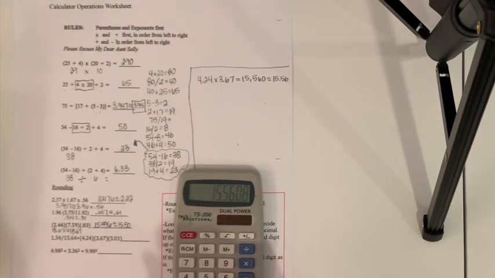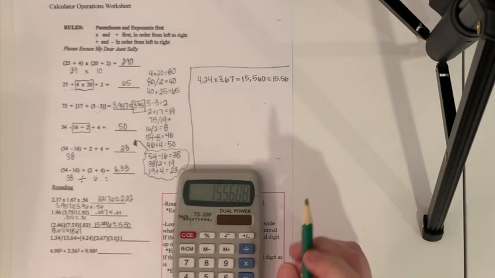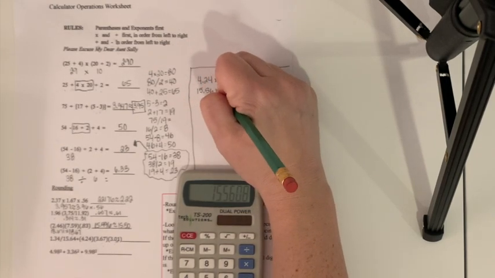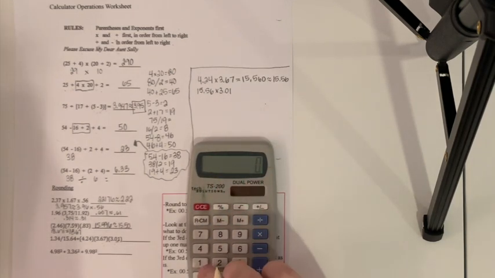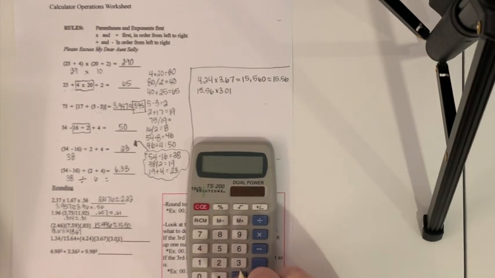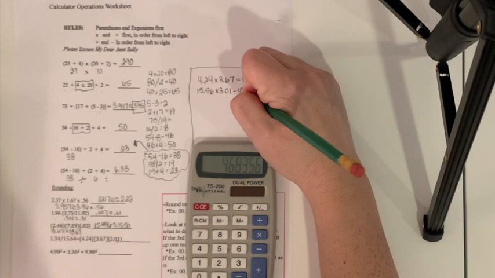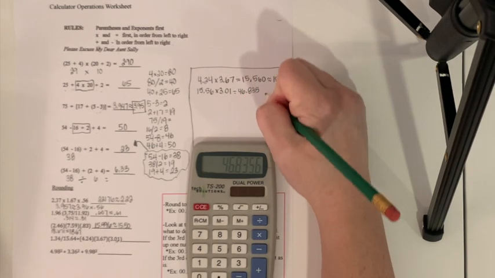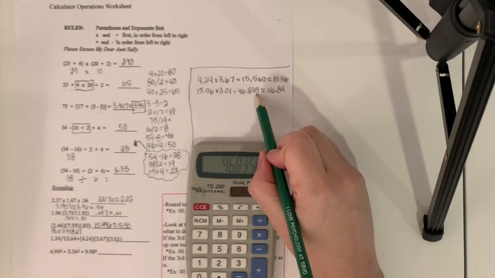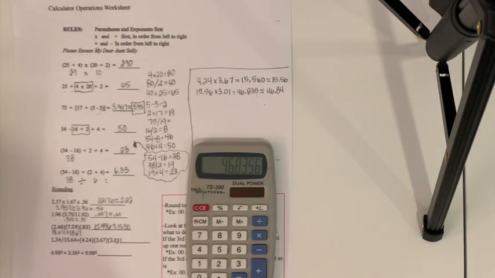15.56. And then I'm going to take 15.56 and multiply it by this remaining value that's in the parentheses, which is 3.01. So I'm going to do 15.56 times 3.01. Let me plug that into my calculator. 15.56 times 3.01 equals 46.835. So I'm going to round that to 46.84 because this third digit is a 5. So that tells me to round the second digit up 1. So now I have 46.84.